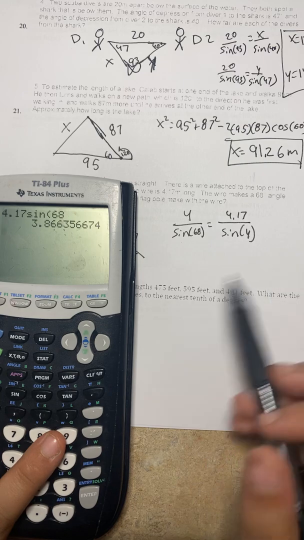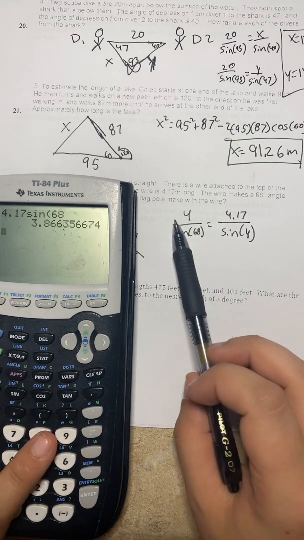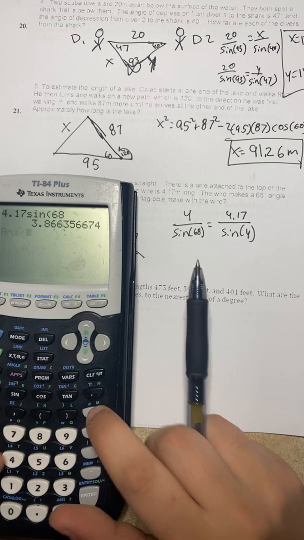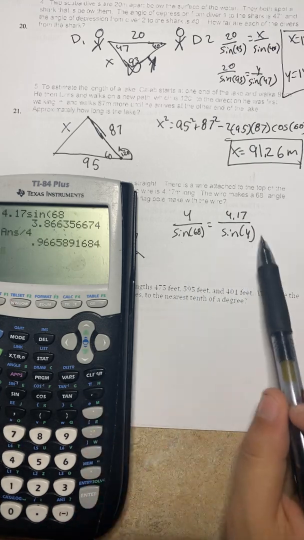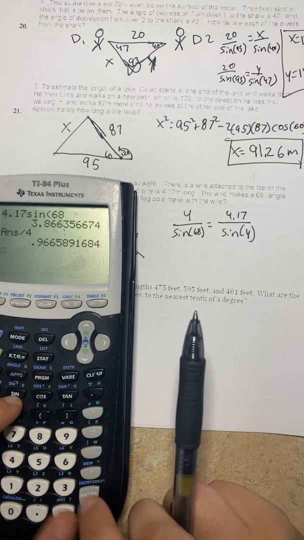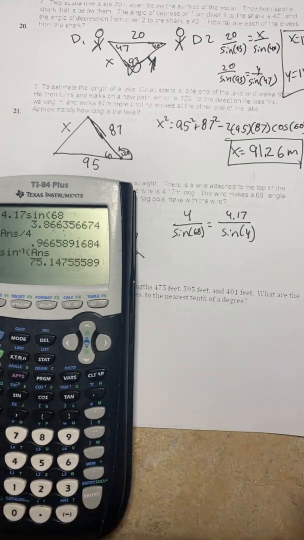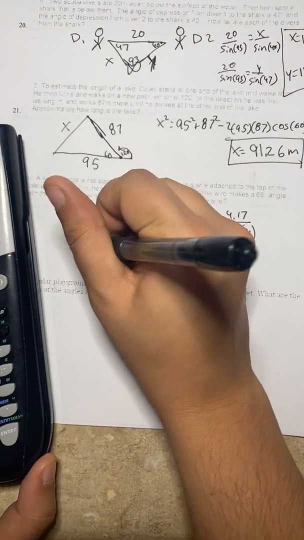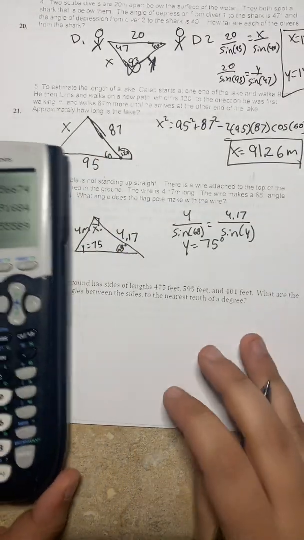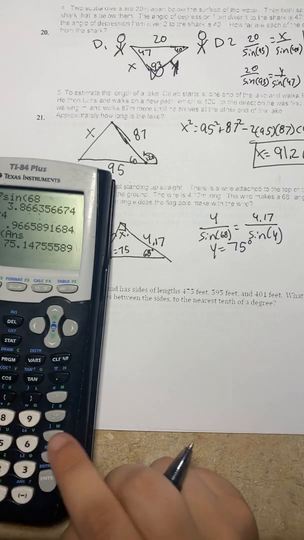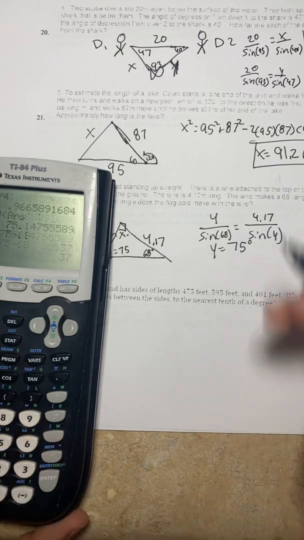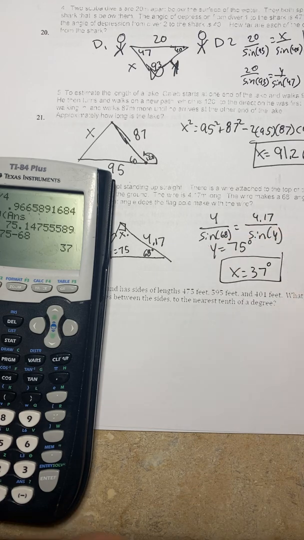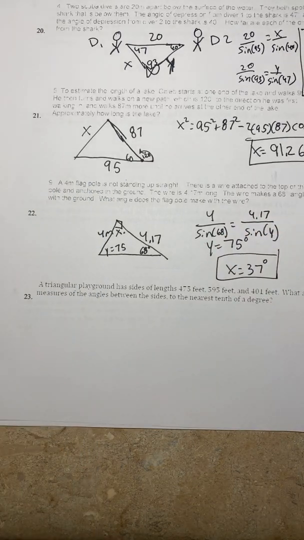And so, again, I don't have a lot of room to show work, so I'm going to go ahead and divide. You know that these two would be multiplied, so I'm going to divide by 4 on both sides. And then because we need to find our angle, we have to do the arc sine of that answer to give us y is equal to 75 degrees. So this angle over here is 75, but I need this angle up here. So I'm going to do 180 minus 75 minus 68 to give me that x is equal to 37 degrees. And that is my answer there.